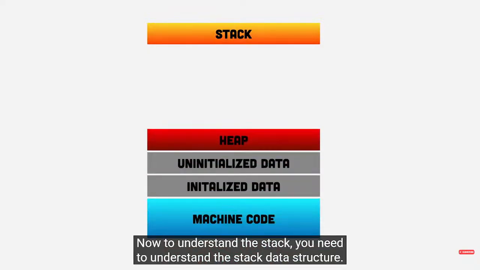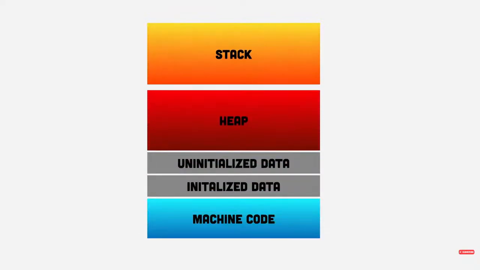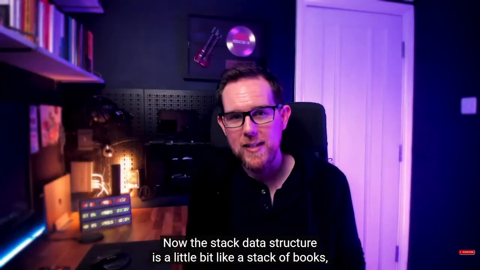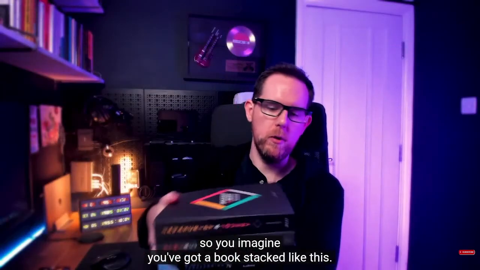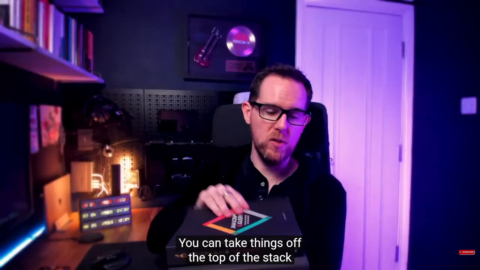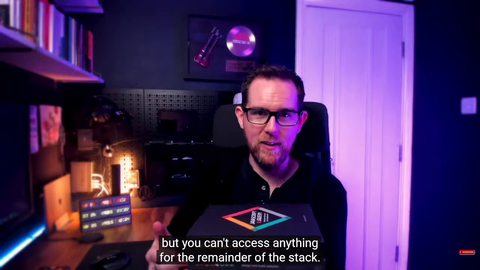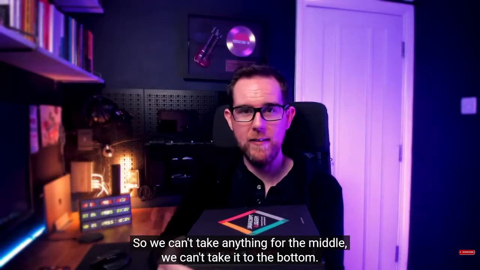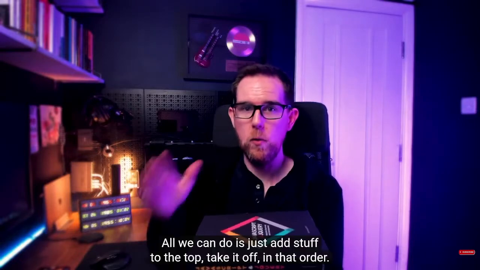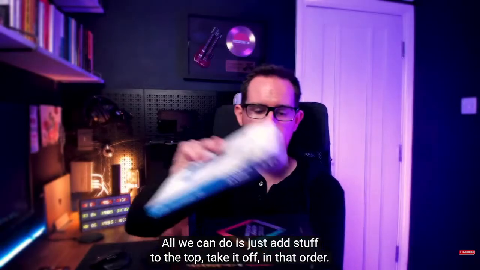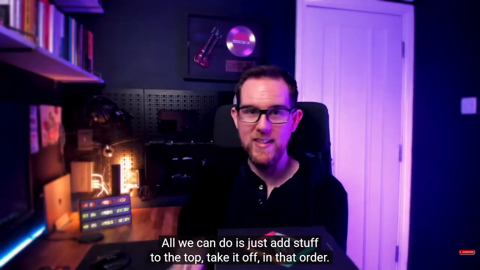To understand the stack, you need to understand the stack data structure. The stack data structure is a little bit like a stack of books. You can take things off the top of the stack and you can put things on the top of the stack, but you can't access anything from the remainder of the stack. We can't take anything from the middle or from the bottom. All we can do is add stuff to the top and take it off, in that order.